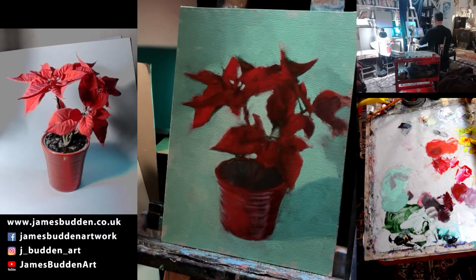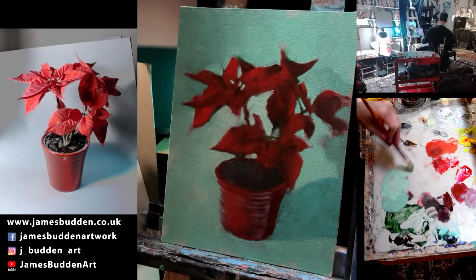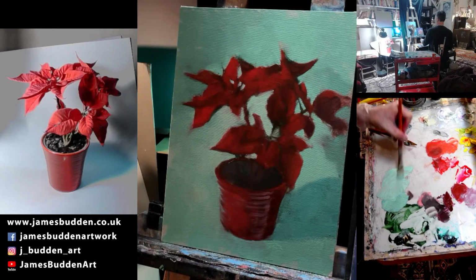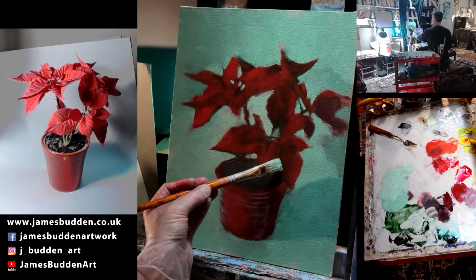Time to give the brush a wash. What's the time? 1:45. Oh, not bad. All right. What's next? I missed a bit. As my head moves around, I'm seeing different things. There's another nice bit of negative space. I'm really hoping there's enough paint here for me to still do this.